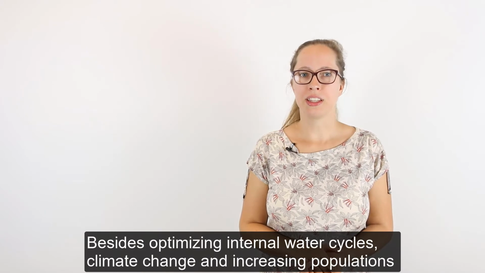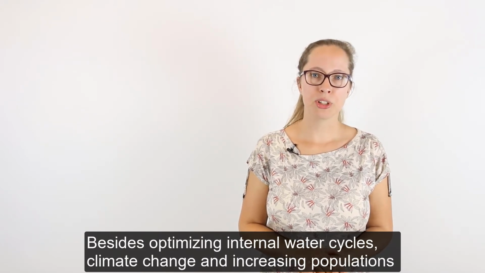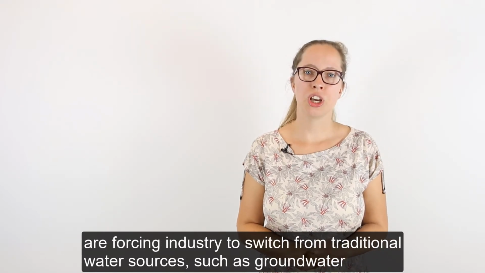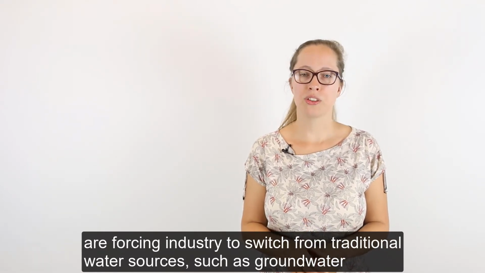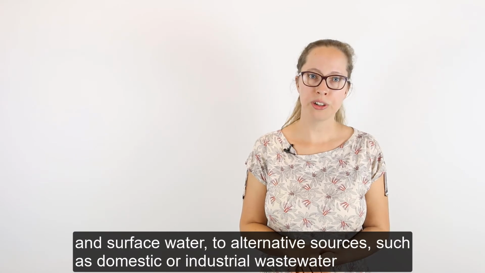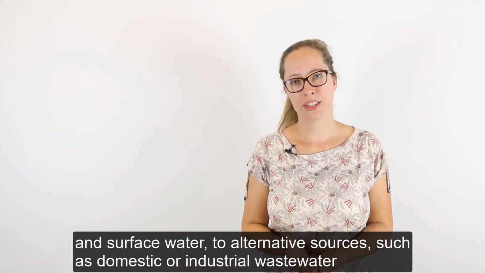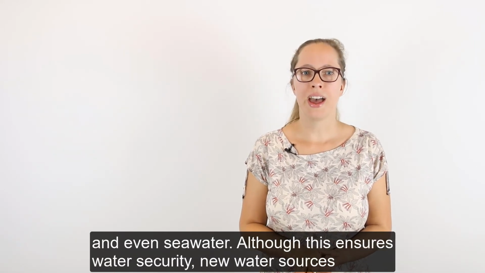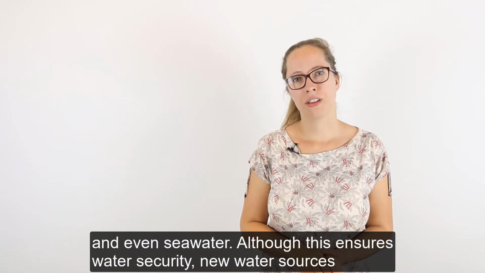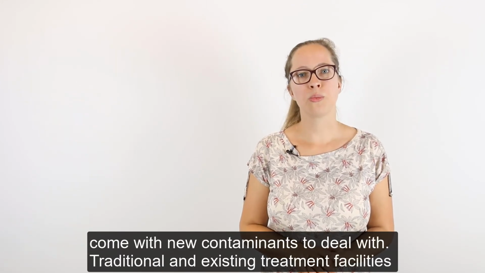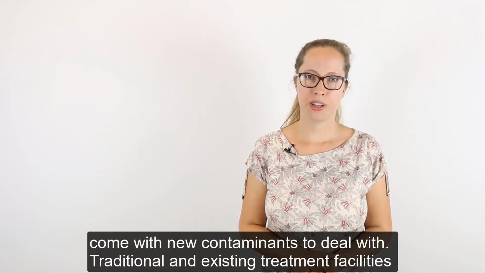Besides optimizing internal water cycles, climate change and increasing populations are forcing industry to switch from traditional water sources, such as groundwater and surface water, to alternative water sources, such as domestic or industrial wastewater and even seawater. Although this ensures water security, new water sources come with new contaminants to deal with.